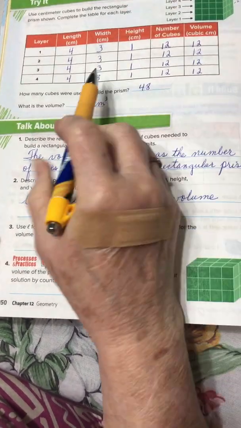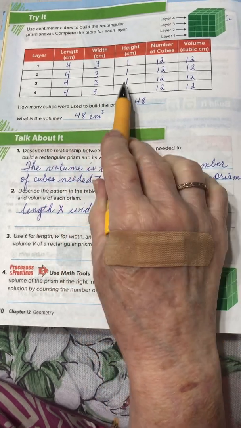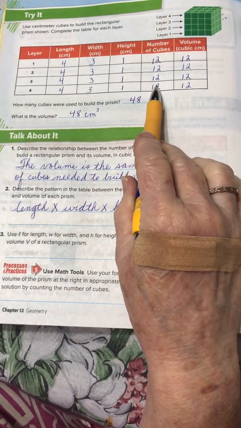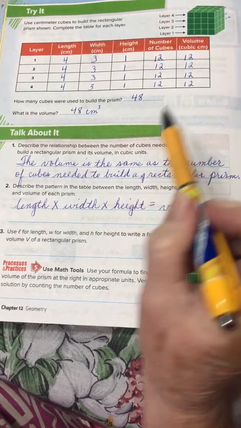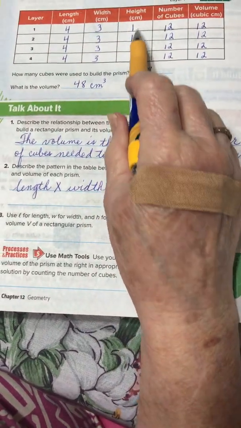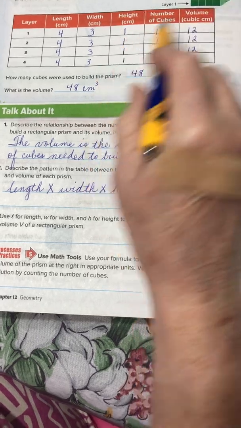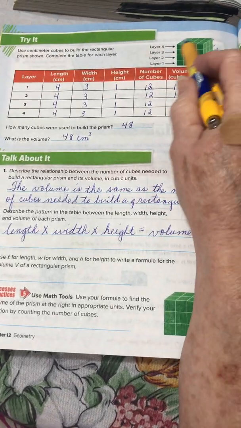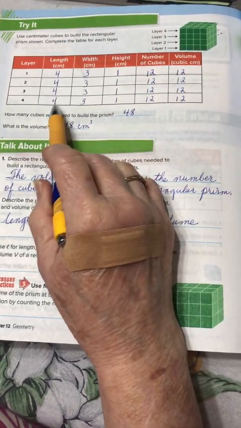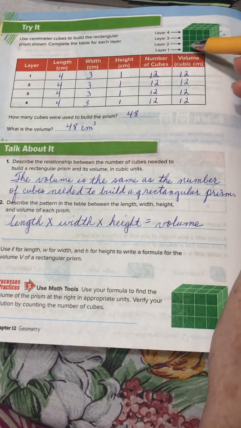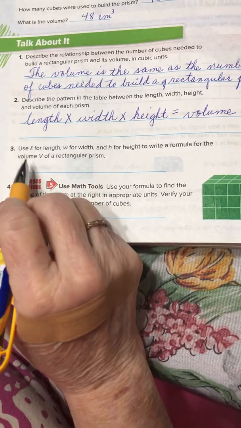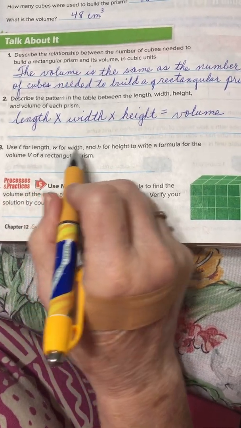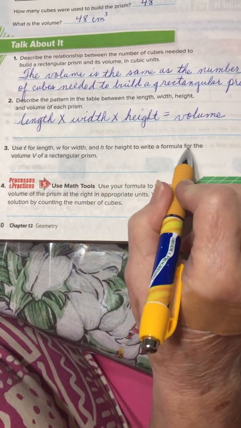Just like we did here. Length times width times height, and then the number of layers. In this case, we just did one layer at a time, but if we were looking at this as a whole, we would say length times width times height, and our height would be 4, wouldn't it?